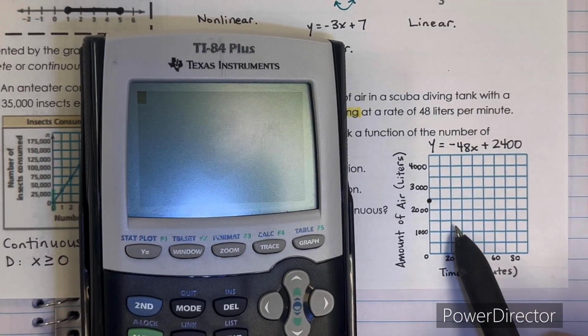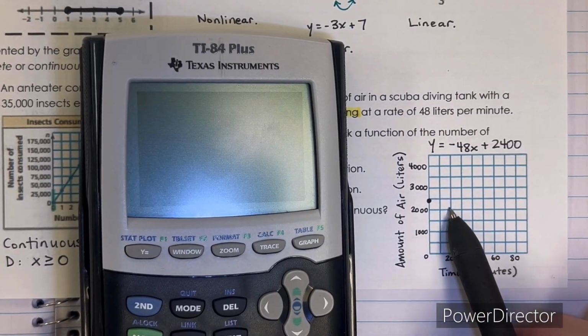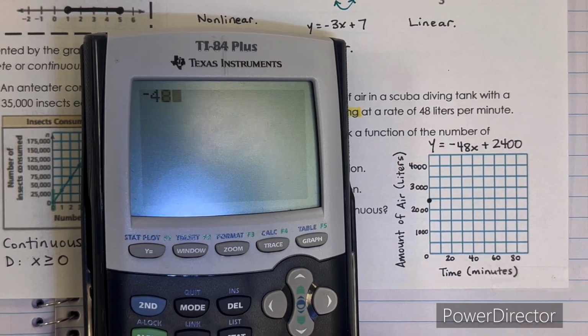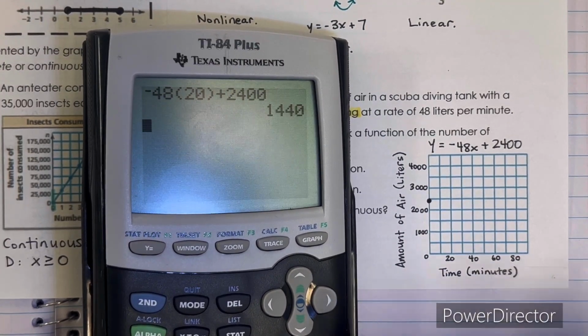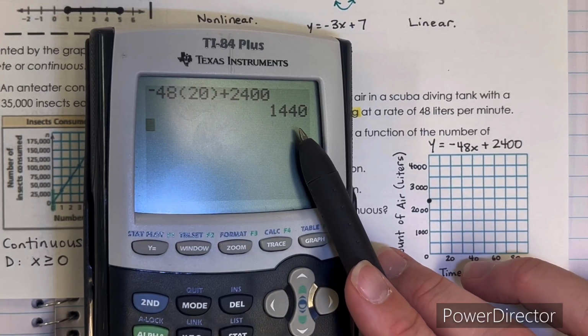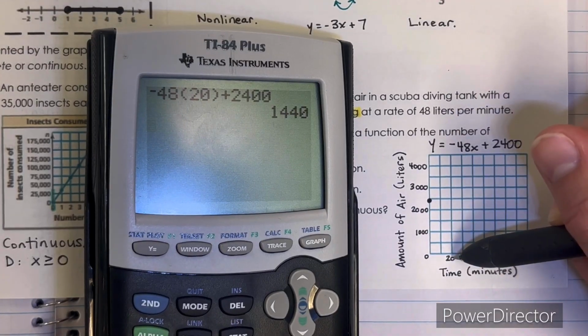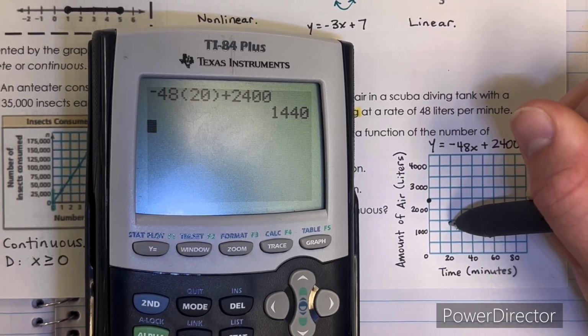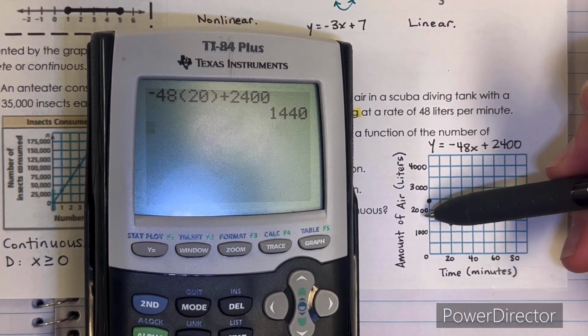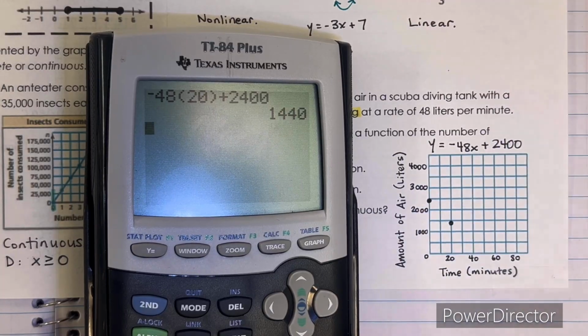I'm going to plug in 20 minutes to see how much is left, and so we can plot that dot. So negative 48 times 20 minutes. We got about 1,440, so 1,440 at that 20-minute mark. So that's, again, almost kind of halfway in between 1,000 and 2,000 at 20 minutes.